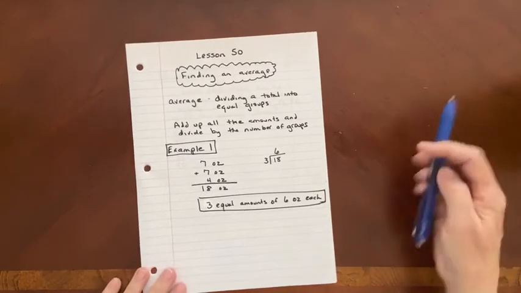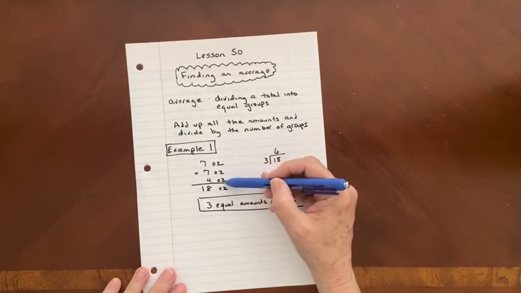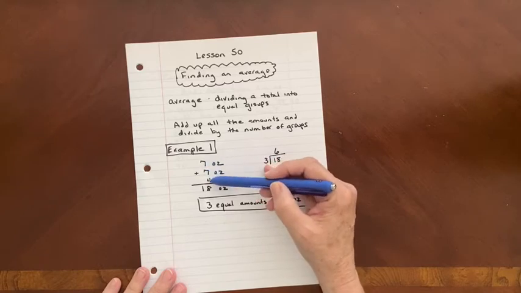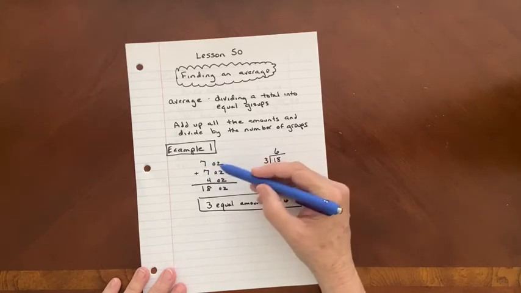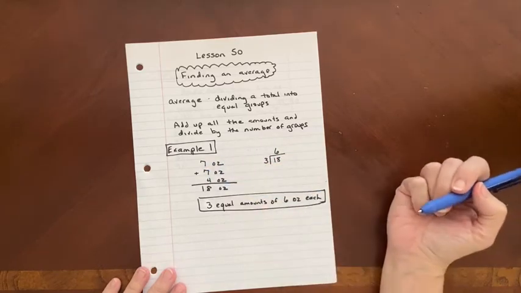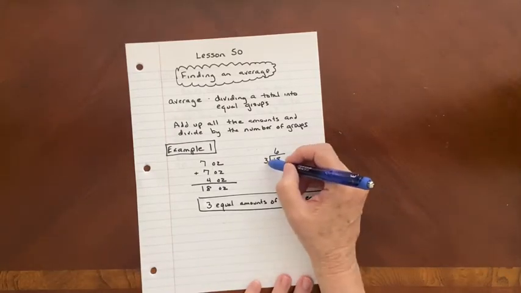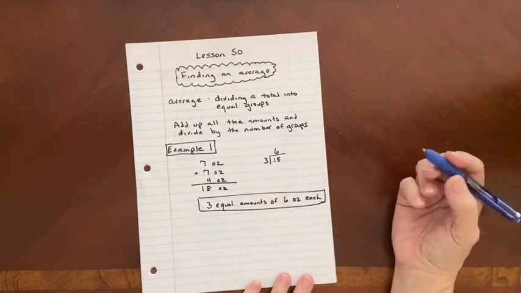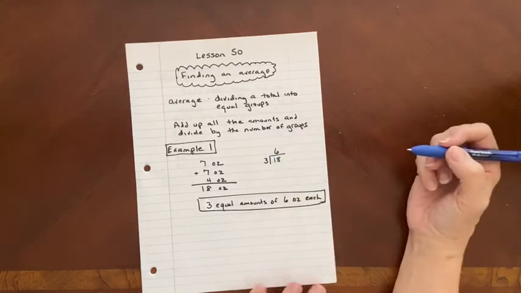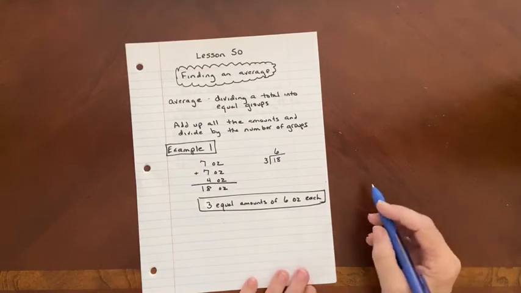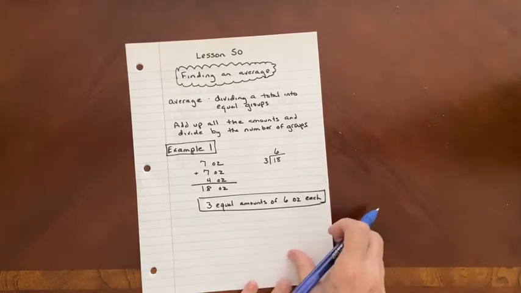But I'm going to add up what I have all together. So I have 7 ounces, 7 ounces, and 4 ounces. If I add that up, I get 18 ounces. Well, I want to divide it into 3 equal groups. So 18 divided by 3 is 6. So 6 is the average amount of water that would equally go into my 3 cups. So the answer is 6.